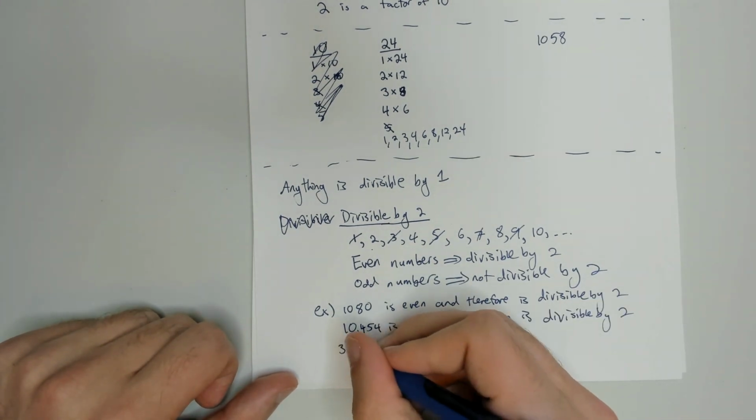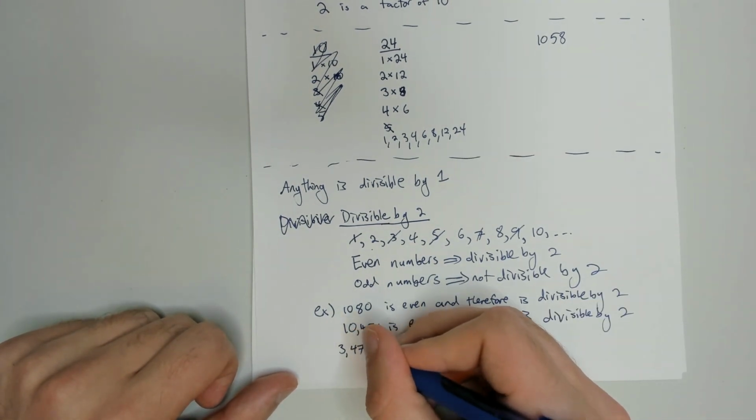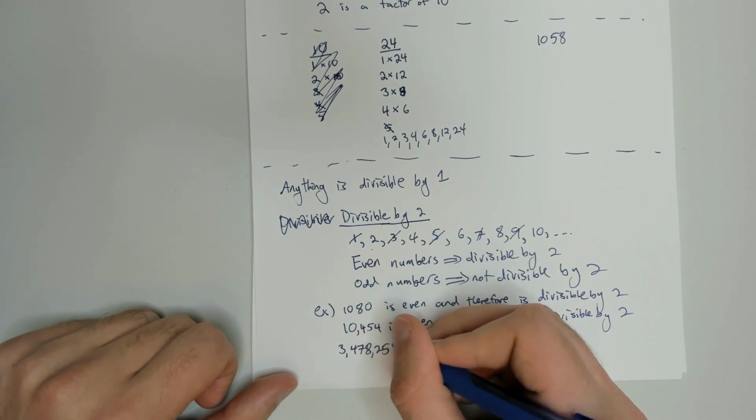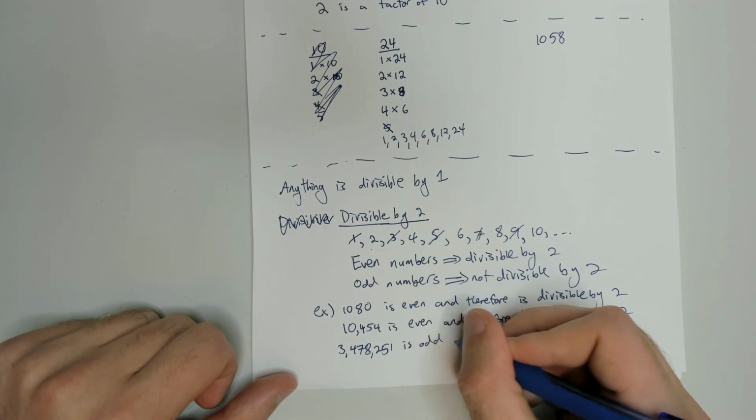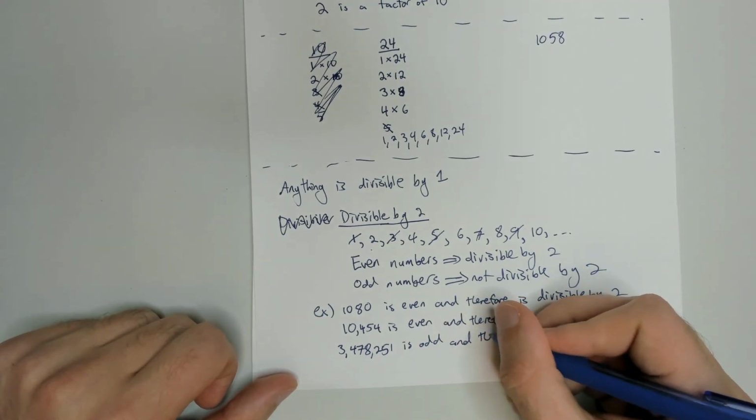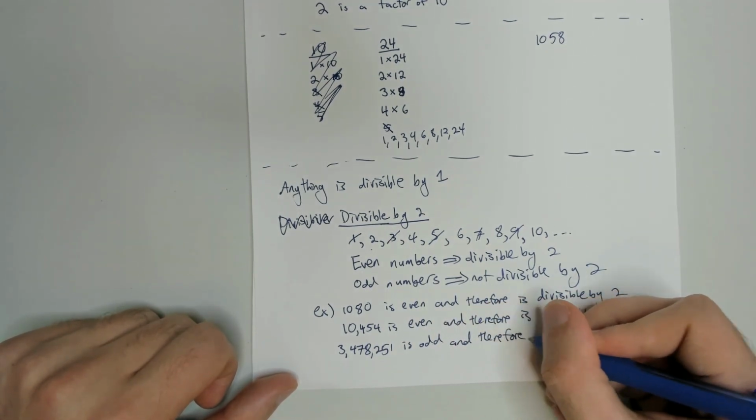The number 3,478,251 ends in a 1, so that's odd, and therefore is not divisible by 2.